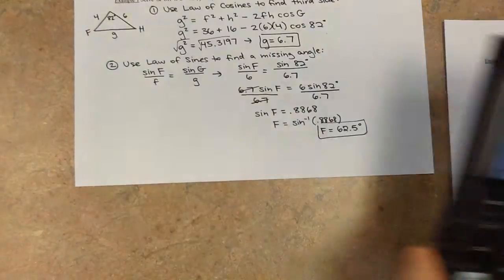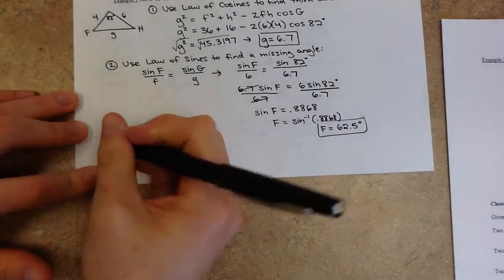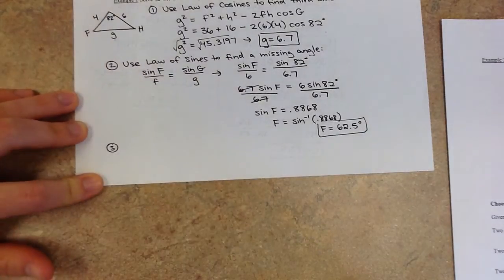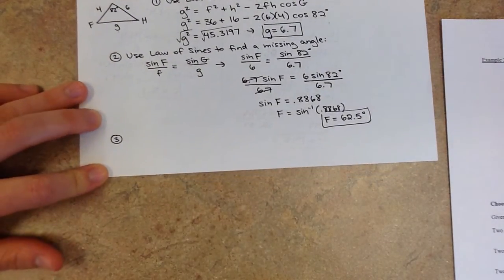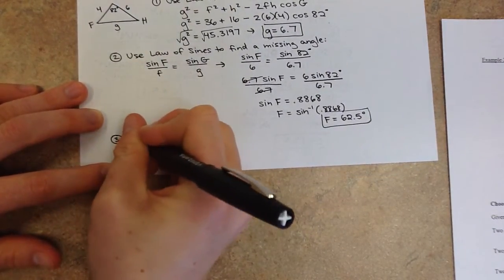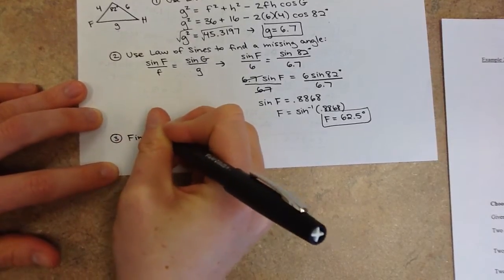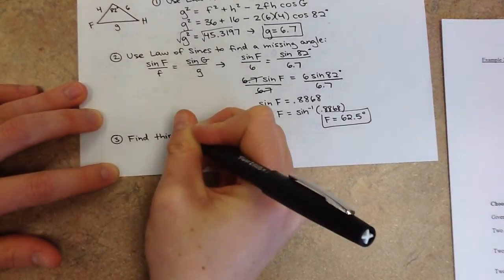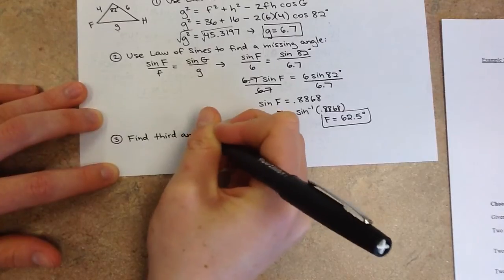Okay, so now we just have one piece of our triangle that's missing, and that is the easiest part to get. When we're trying to find a third angle, all you have to do is subtract the other ones from 180. So very last step is to find the third angle, which, like I said, is definitely the easiest piece.